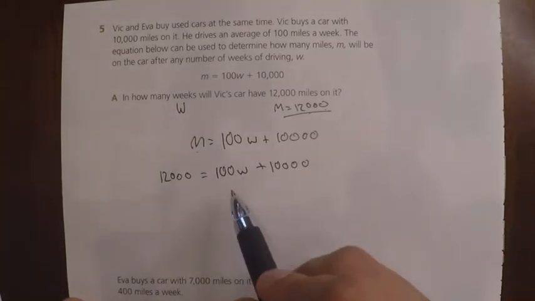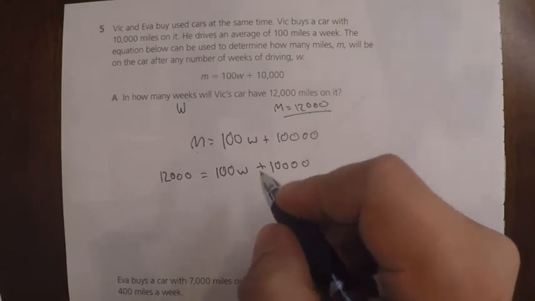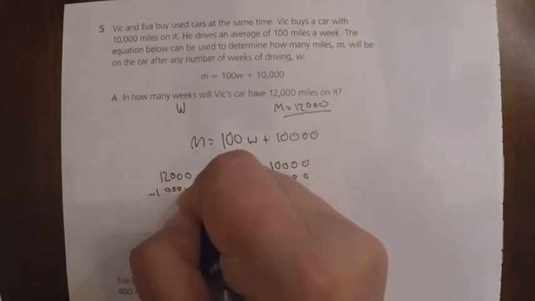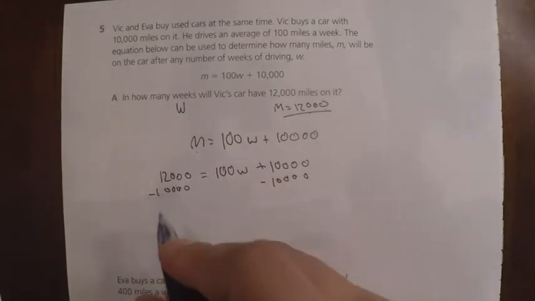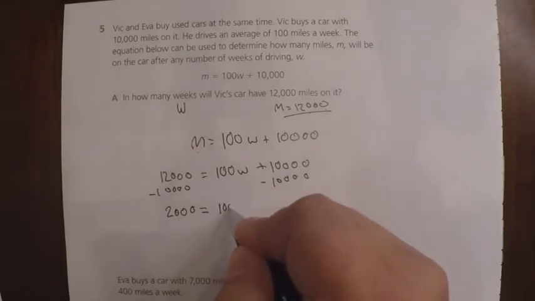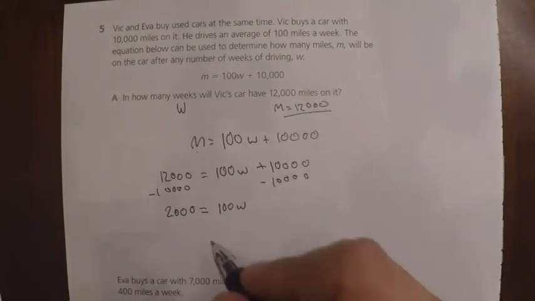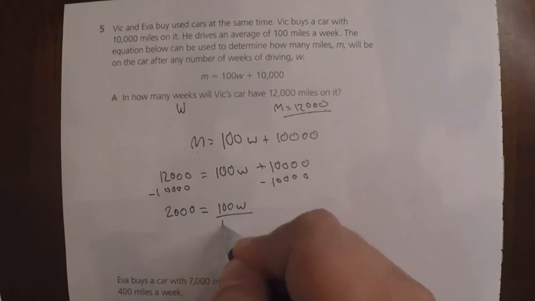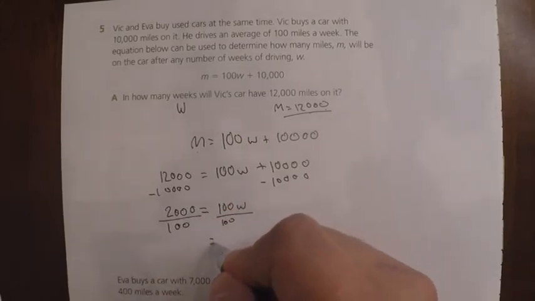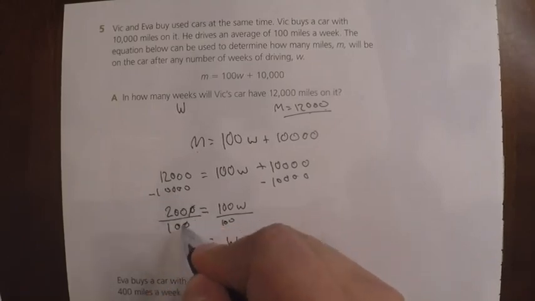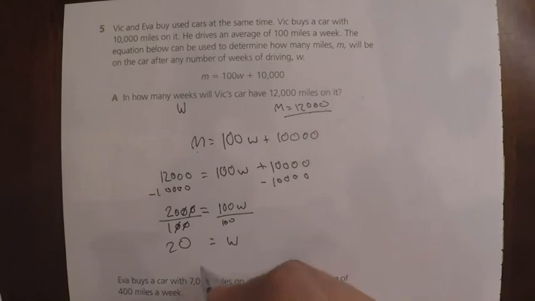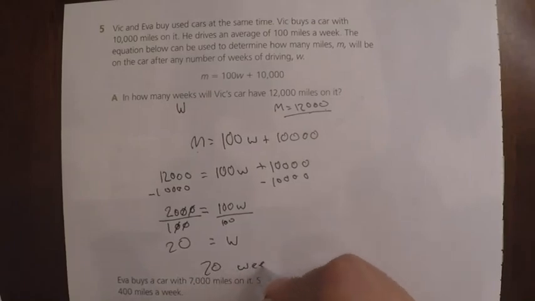If we want to get W by itself, first we have to remove this 10,000, so we subtract 10,000 from both sides. 12,000 minus 10,000 is 2,000, which is equal to 100 W. Then to get W by itself, we divide by 100, and we get that W is equal to 20. So our answer here is 20 weeks.